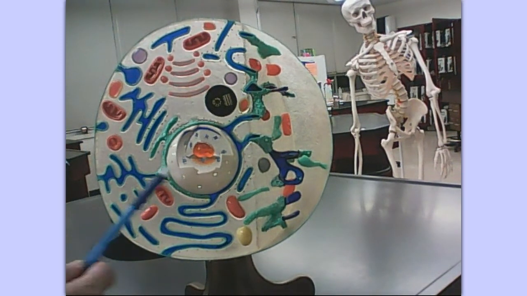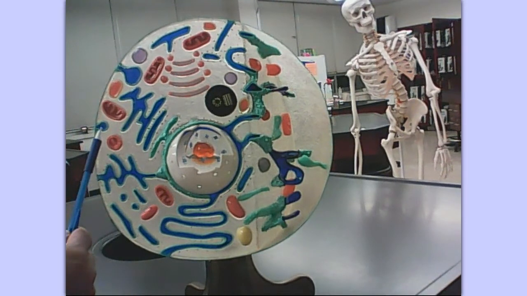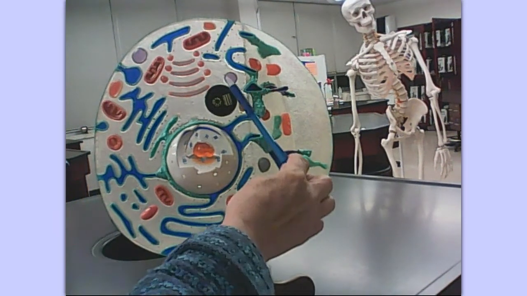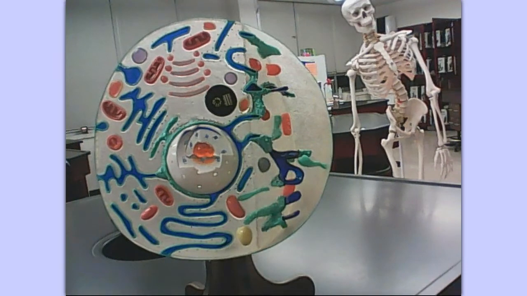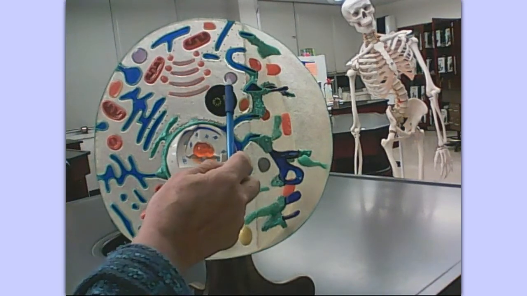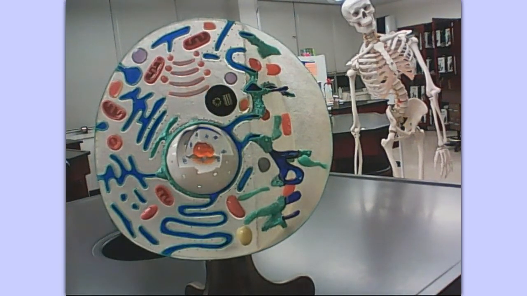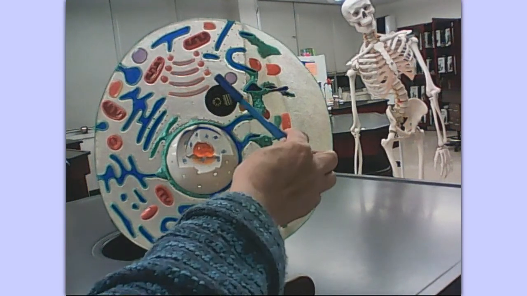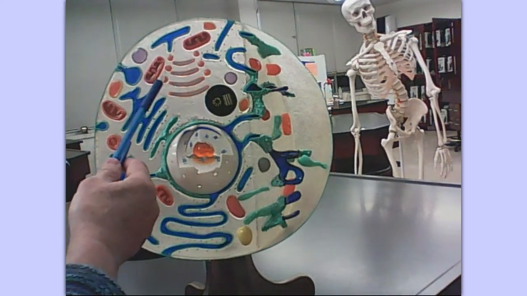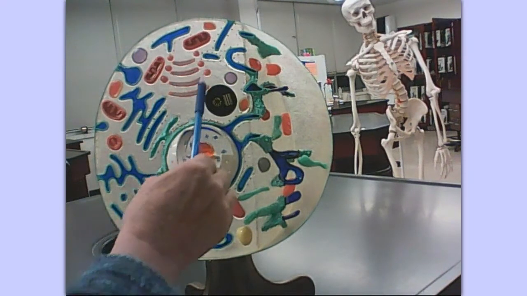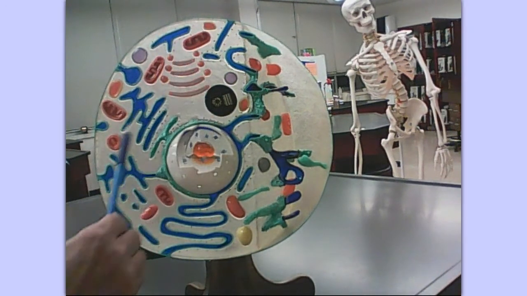Alright. This is a vacuole or vesicle. That's also a vacuole. Now, this is a different kind. A vacuole usually carries water. A vesicle could carry water, but it can carry other substances that are brought into the cell. These are called vesicles also, or Golgi bodies, because this structure is part of this inner membrane system.